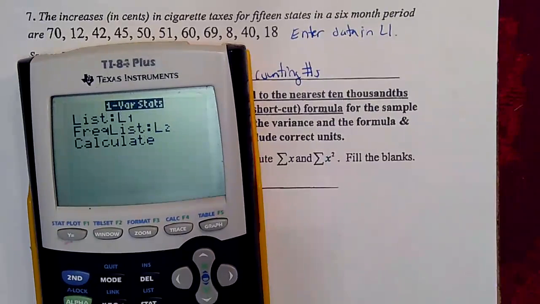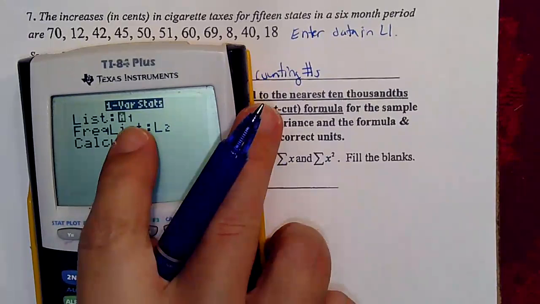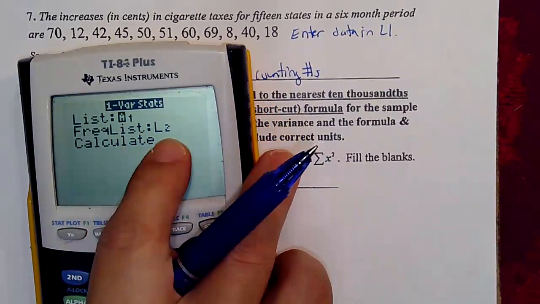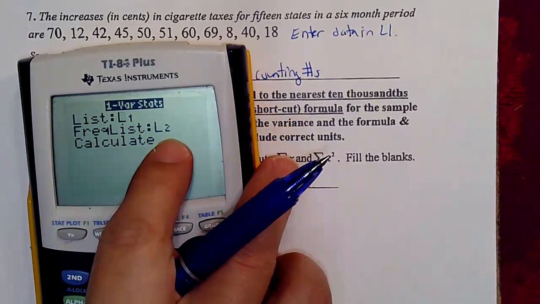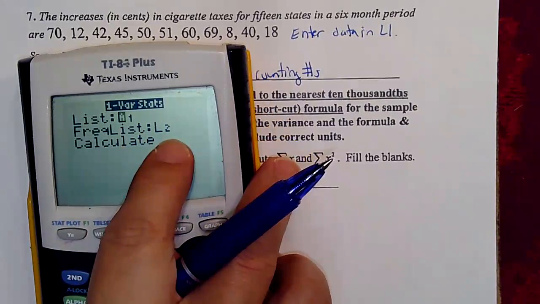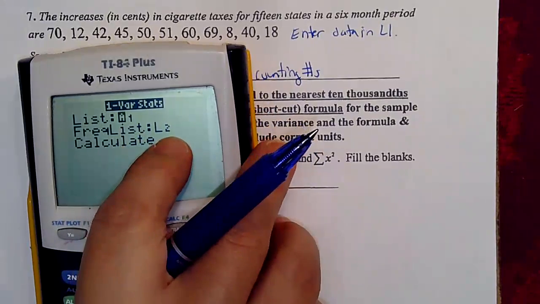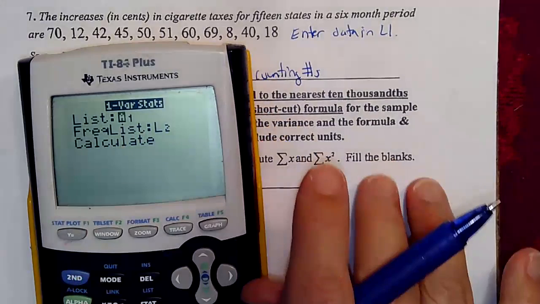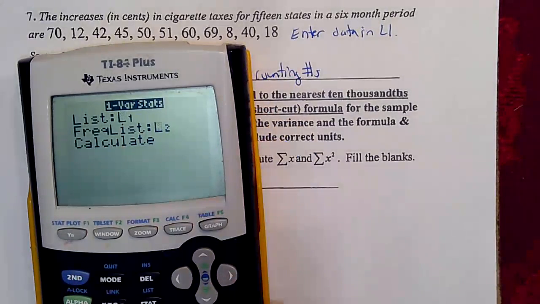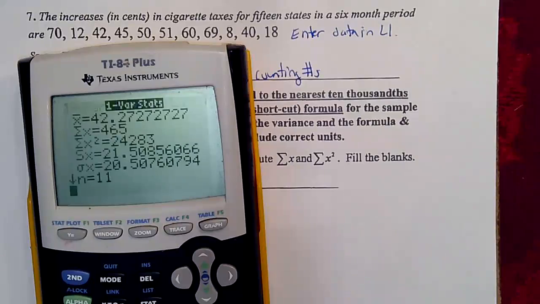And this is where you have to be careful on a test. You put your data in L1, but you don't need this anymore. A while ago, we were finding the mean for group frequency distribution, so we did need to put the frequencies in L2, but see, we're not doing that anymore. So you do have to be careful. I notice on tests, that's usually what people do. They make a mistake. They forget to get rid of that and then calculate.